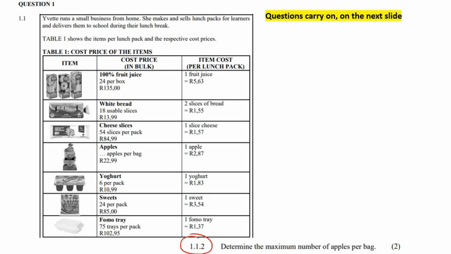This question says, determine the maximum number of apples per bag. Well, here we go. They don't tell us how many apples there are. However, we do know that 1 apple is 2 Rand 87. And we know that the total cost of the apple bag is 22 Rand 99, per bag.